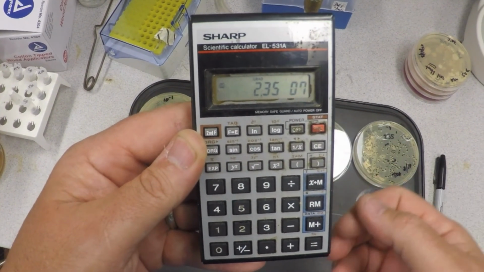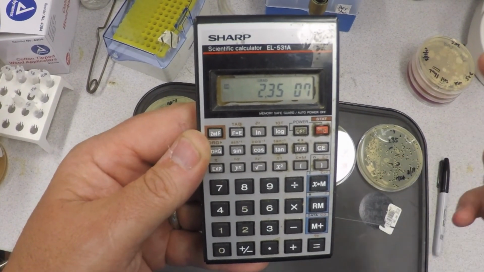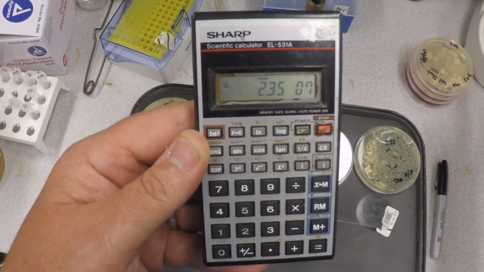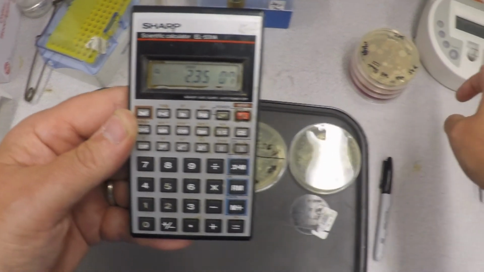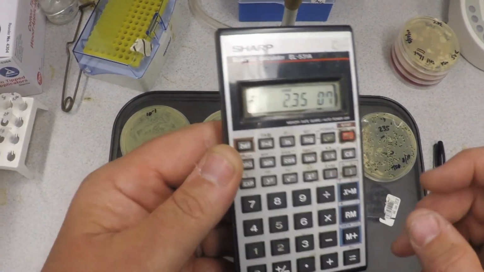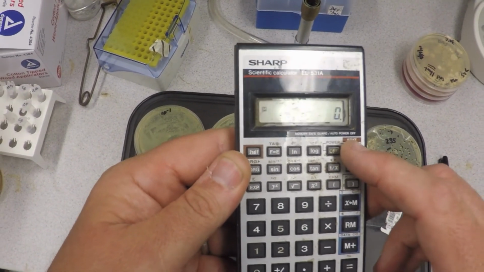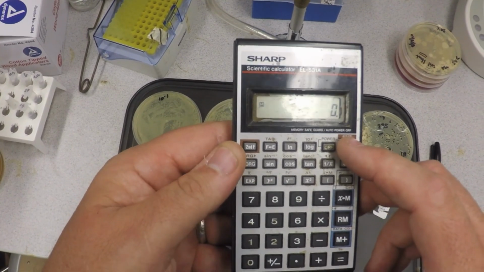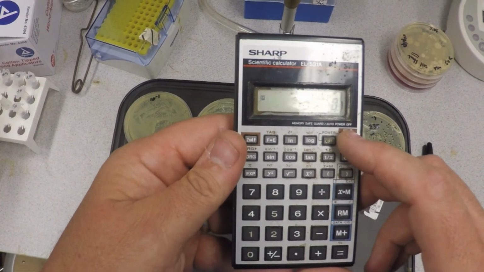That's wonderful. Now, when we did our absorbance reading on the spec over here, we got like 1.17 or something like that. I can't remember. And we said that one absorbance unit was 10 to the 9th.